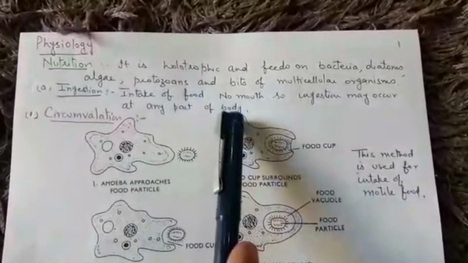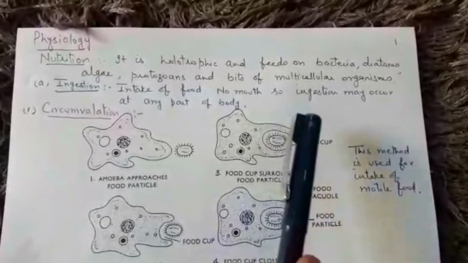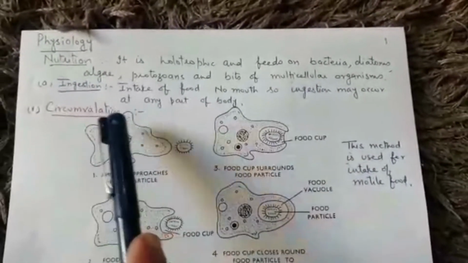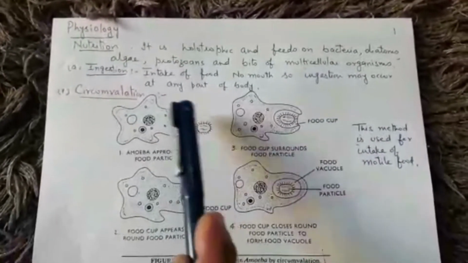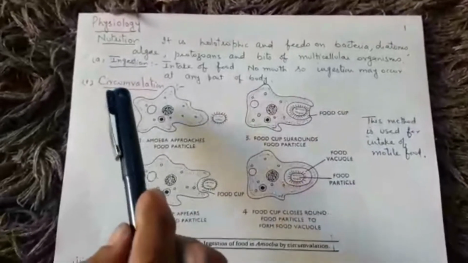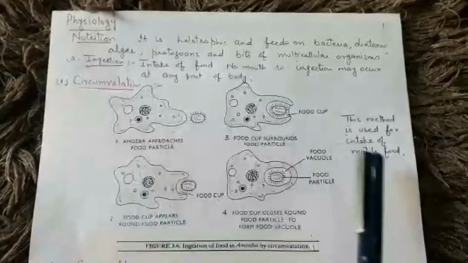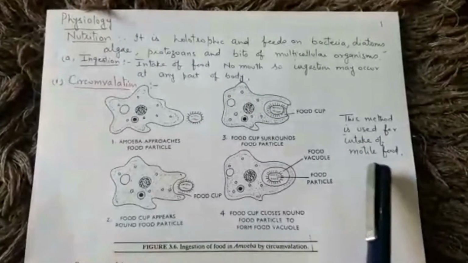There is no mouth, so ingestion may occur from any part of the body. There are different methods for ingestion. First method is known as circumvallation. This method is used for the intake of motile food.